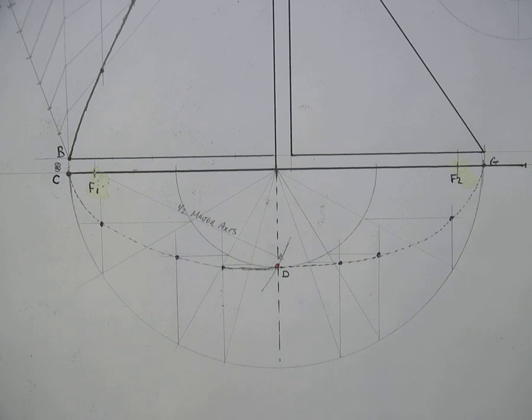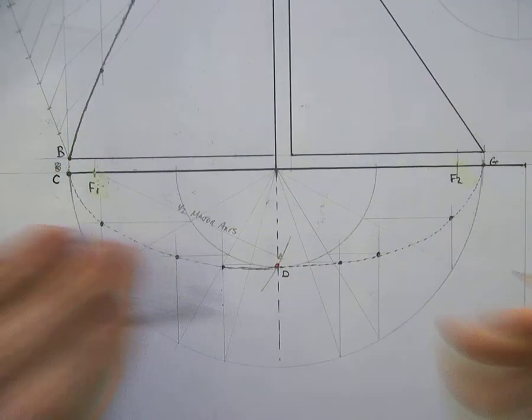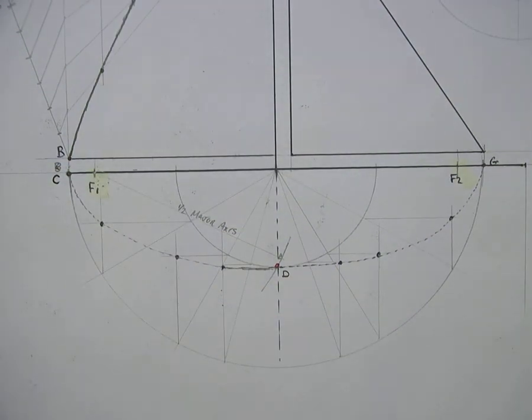Okay, so I'm not going to draw in too much here now. I'm going to draw a light construction line down here for now. So that's my ellipse put in temporarily.